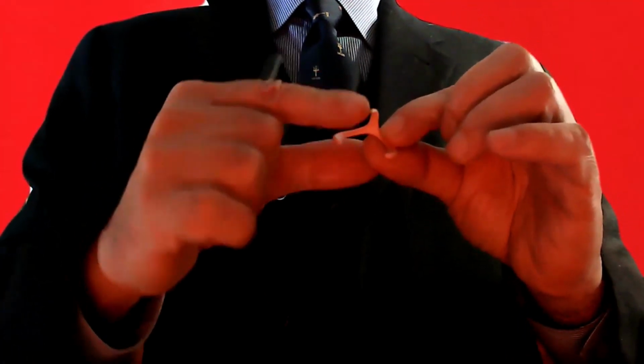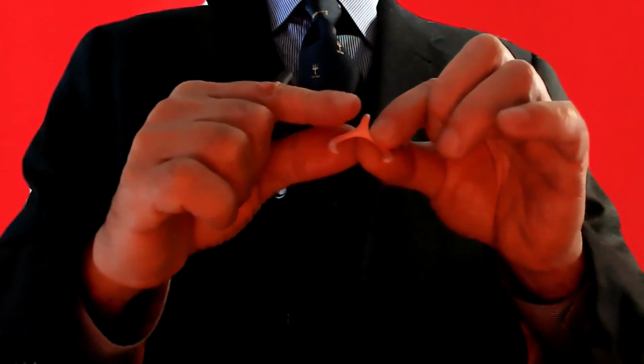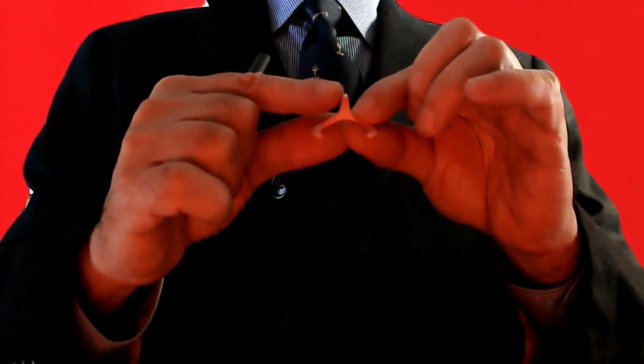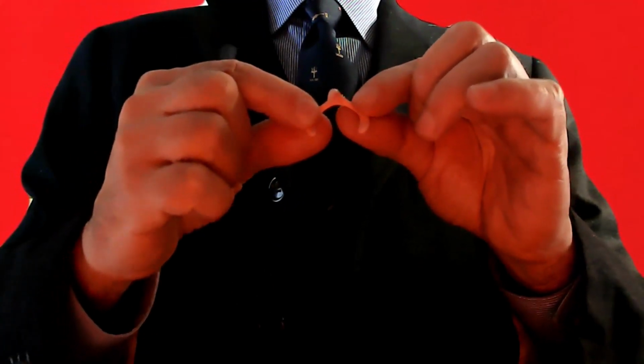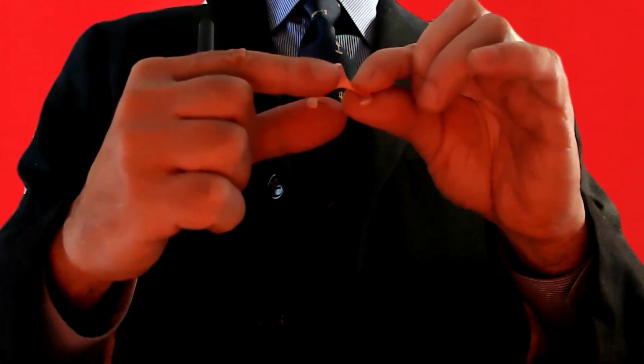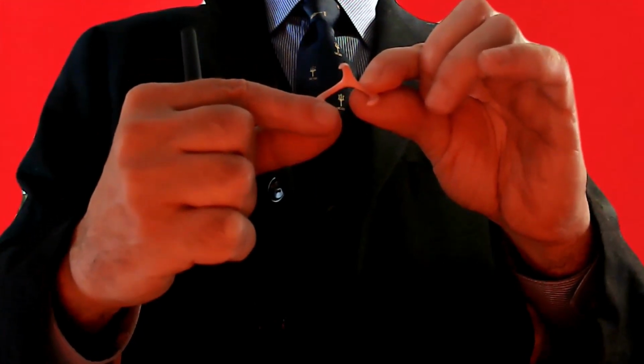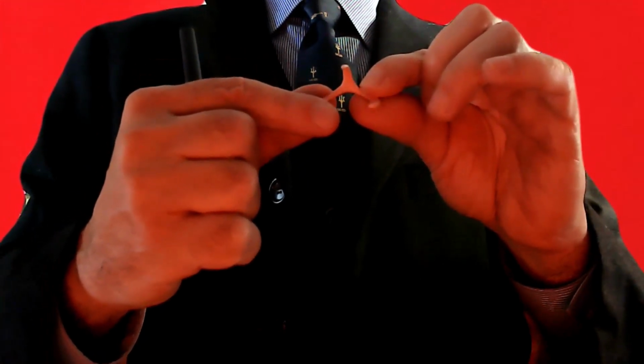The fornix goes around, obviously, just like the corpus callosum. The designers of the model decided to sort of cut it because it becomes very hard to break apart the model, so they've cut it. But this fornix goes around and turns into the mammillary bodies, which are non-existent in this model, unfortunately.